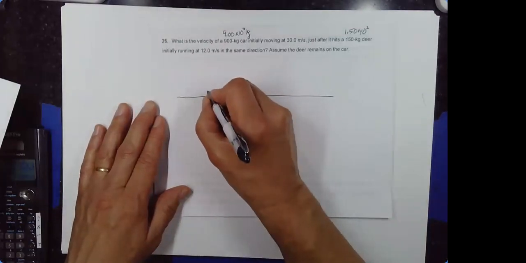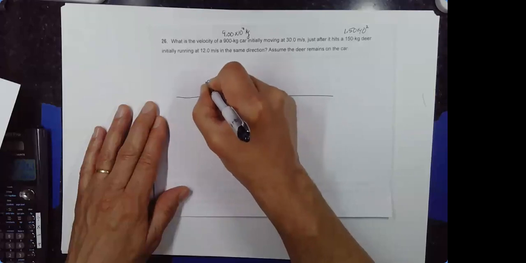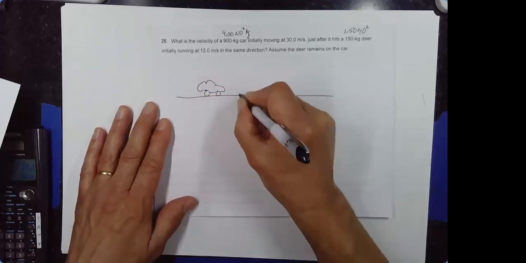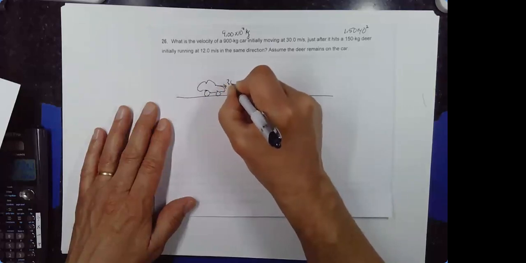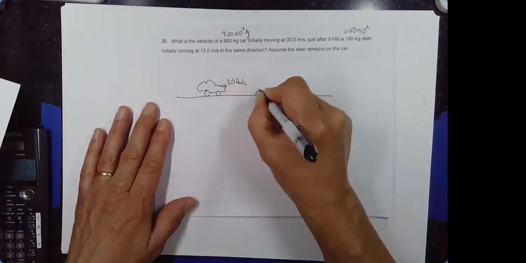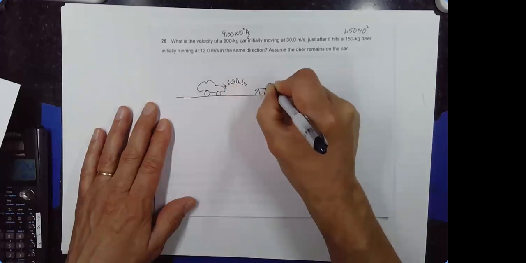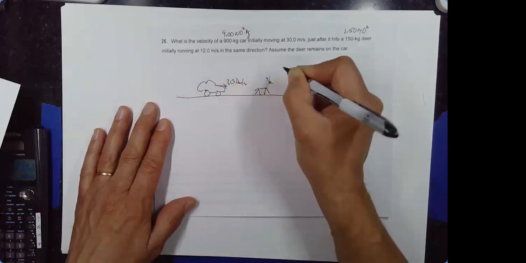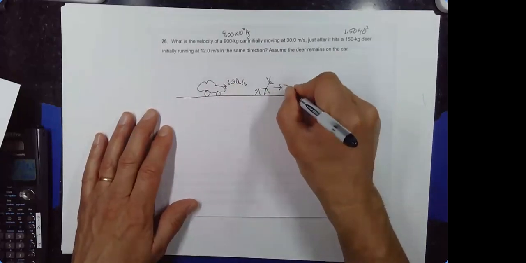Before the collision, you've got the car headed down the road here, and it's going at 30.0 meters per second. And then there's a deer running down the road here. I don't know, it's got antlers or something like that. It's going at 12 meters per second.